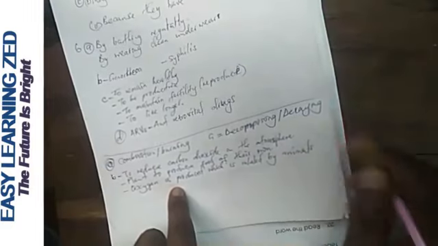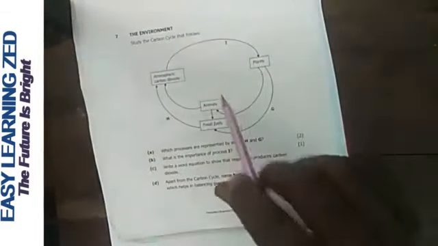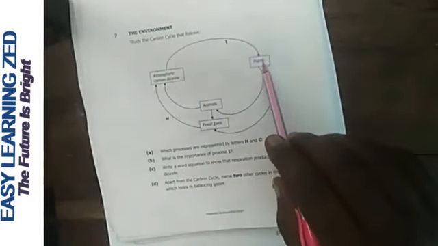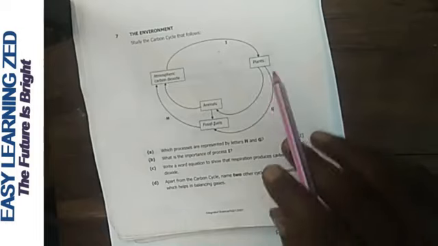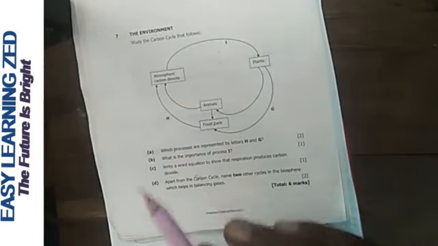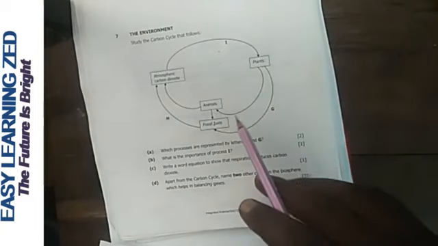So the life of animals will be supported. That process is very important because it makes plants produce oxygen, which we human beings and other animals will inhale during respiration, which will help us to make energy. Okay, so it will help us to make energy.